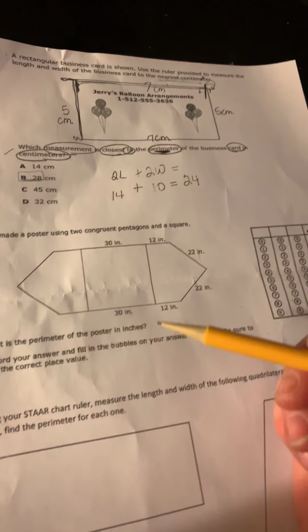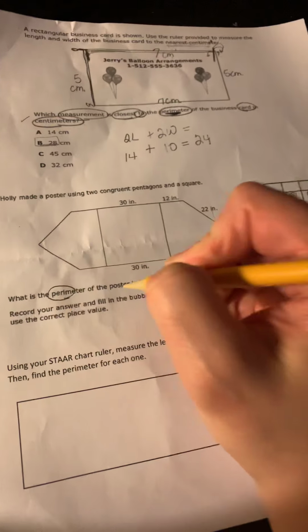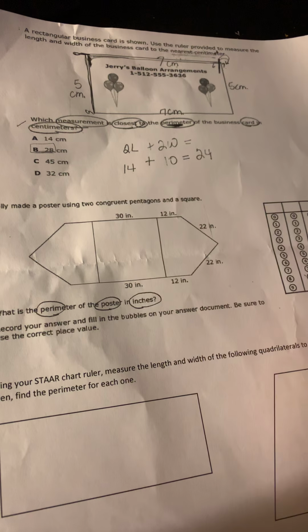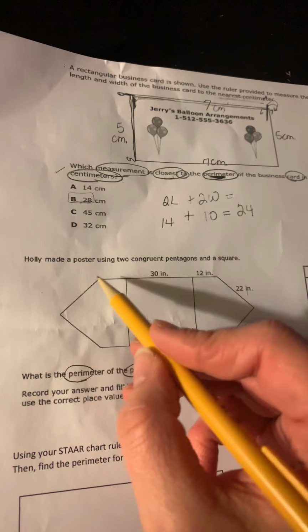All right, this is another STAR one. So girls, read us this one. Blah, blah, blah. Boys, what are we looking for? The perimeter, poster, inches. All right. So should I pull out my ruler and measure?